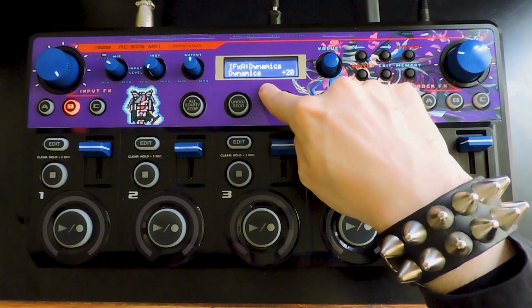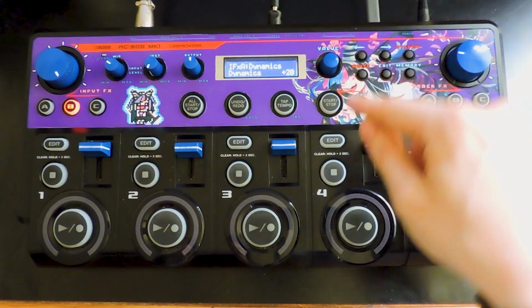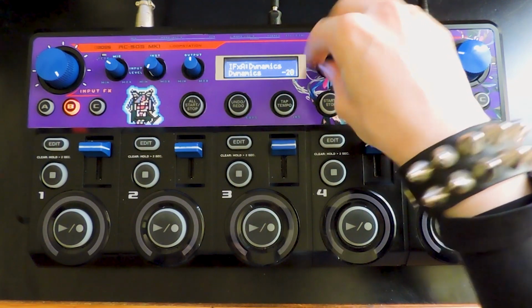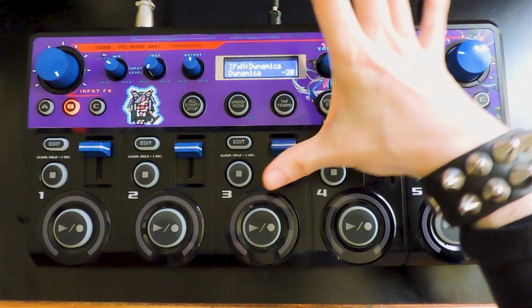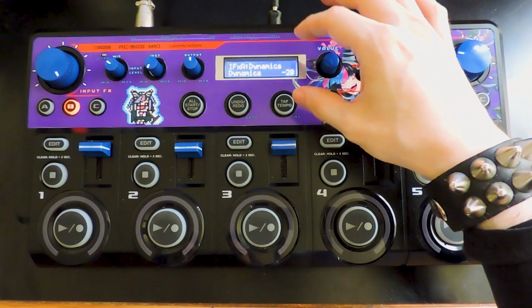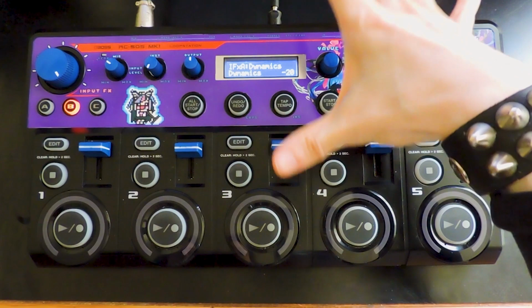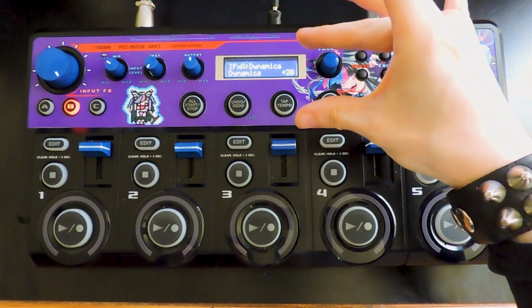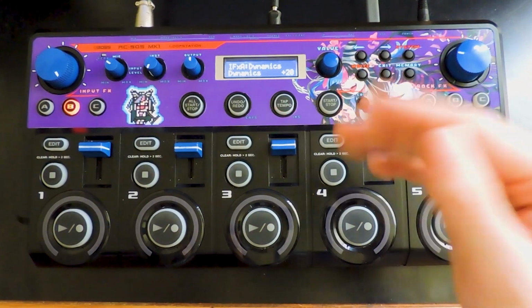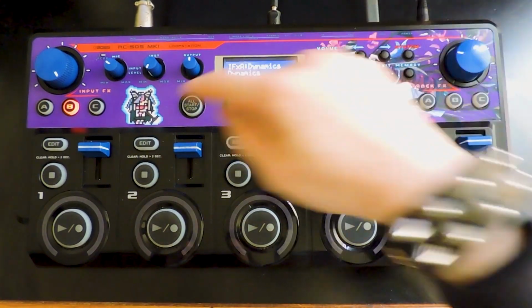The dynamics is the amount of compression added or removed. So you can go anywhere from negative 20 to positive 20. Negative will bring the sound away. So it'll make loud sounds louder, quieter sounds quieter, whereas positive numbers brings everything in. Now, this does not affect volume necessarily, so the levels are going to be around the same.